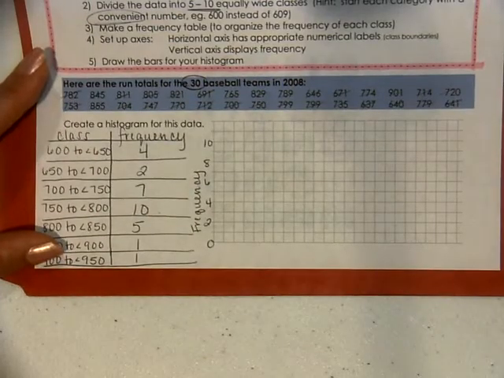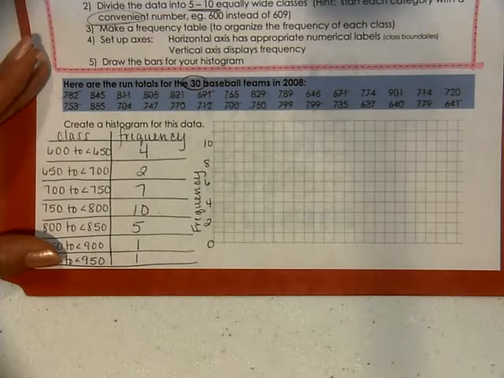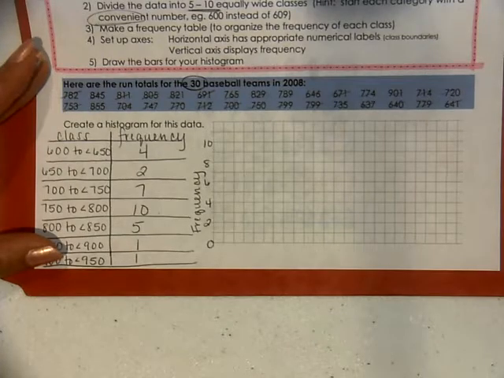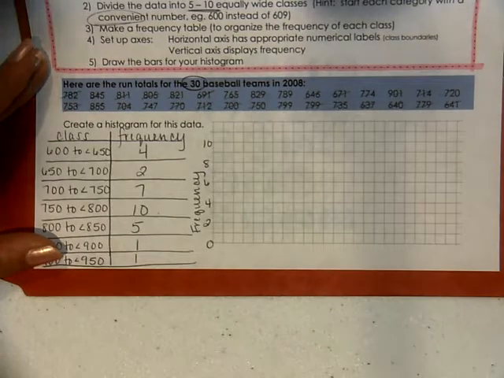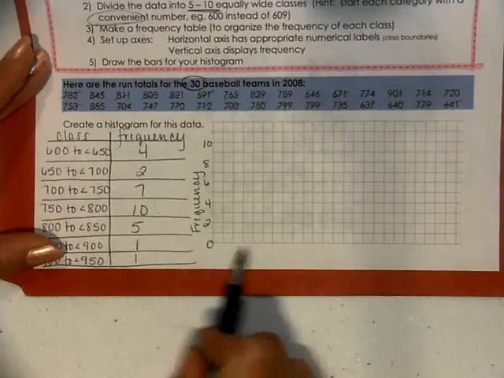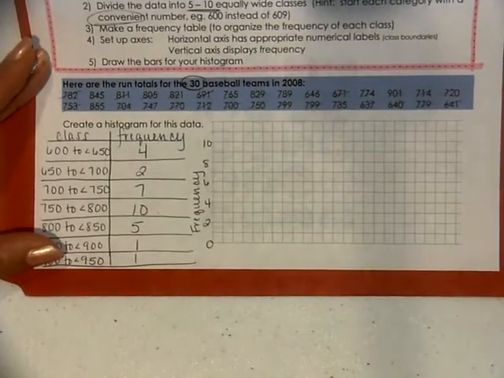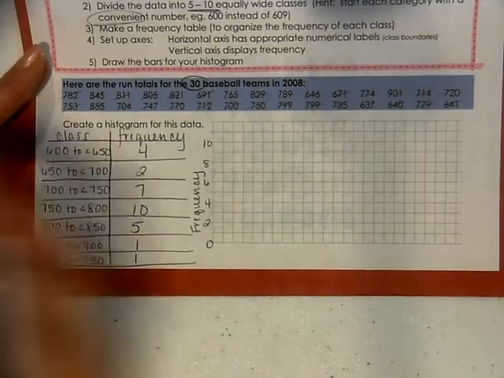Okay. And now for my classes, you've got to keep them the same width. Whatever width you choose, just make sure you can include all your classes and have enough room across your grid. I'm just going to go by a width of 2. So I'm going to start right here.